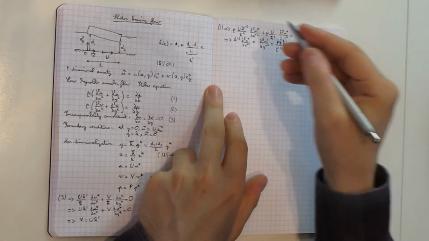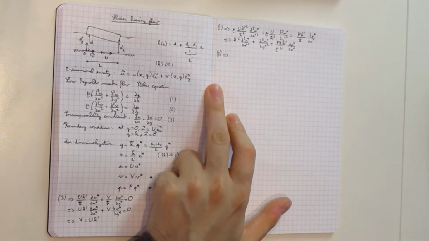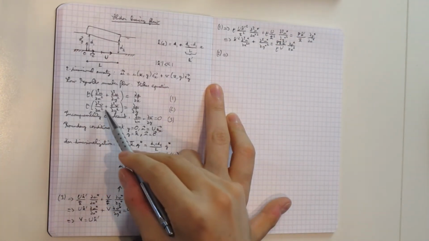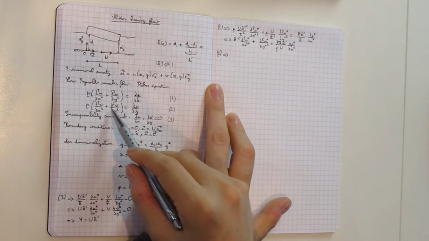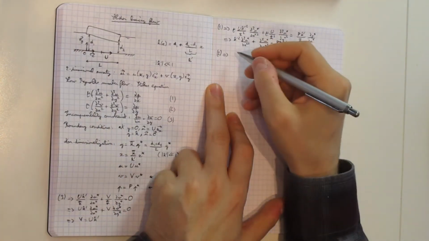Then I can look at the second equation, and well, this is going to be essentially the same, with the only difference that there will be an extra h prime coming out of the fact that we have v instead of u here.